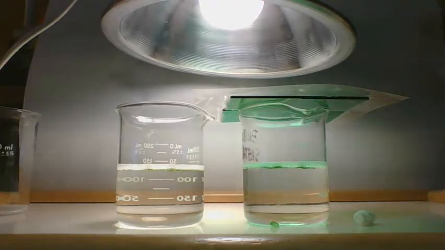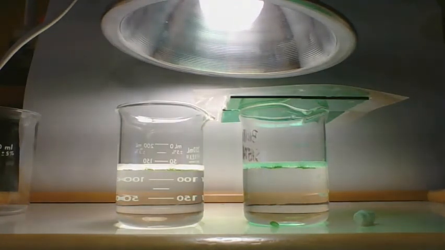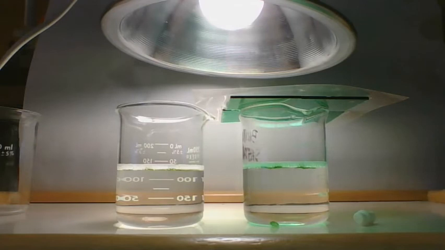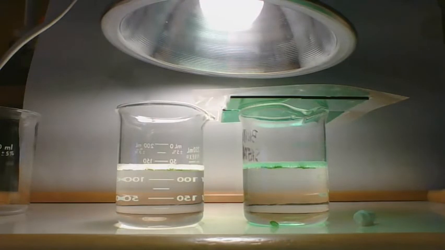About 25 seconds. Okay, at 6 minutes, 10 on the white light side and 9 on the green light side. I think it's going to start floating.